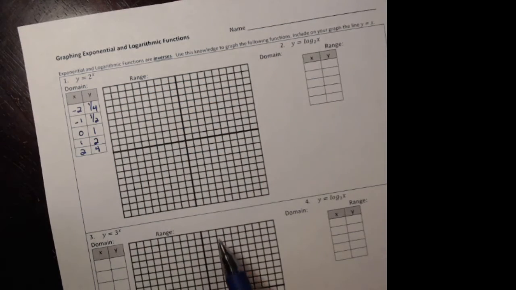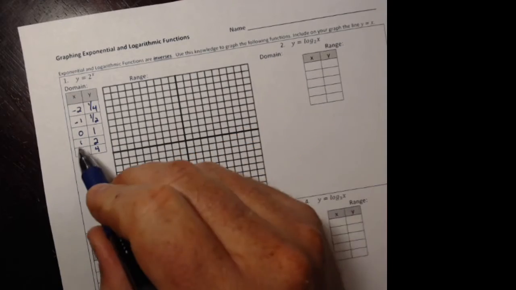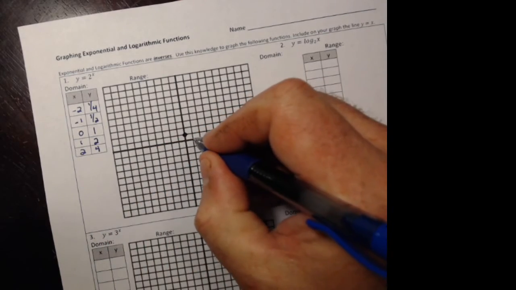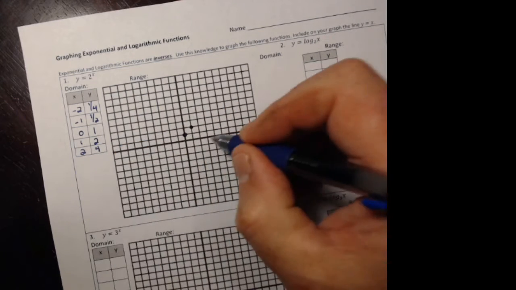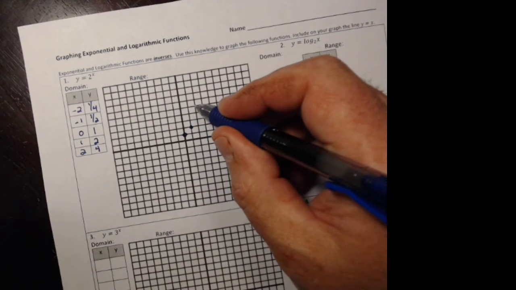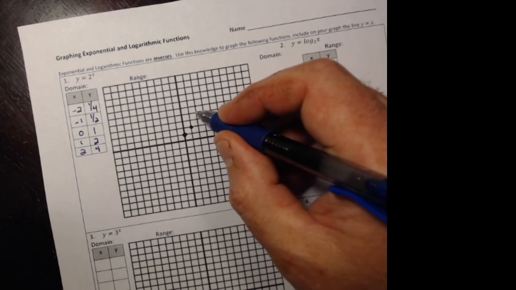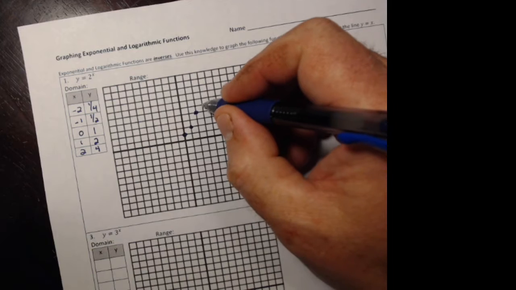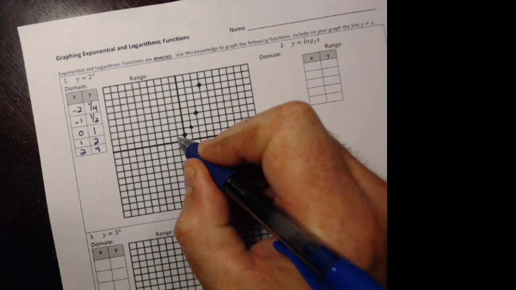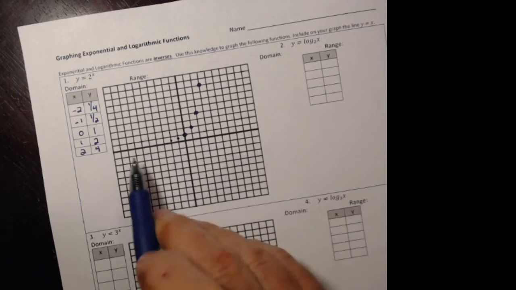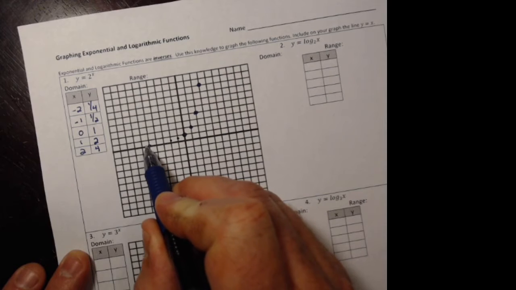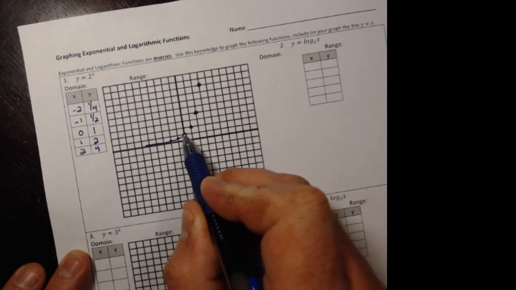And I'm going to graph those values. 0, 1, 1, 2, 2, 4, 3, 8, and so on. And then if we go backwards, we know what's going to happen there. There's that horizontal asymptote. All right. So here's our exponential function.